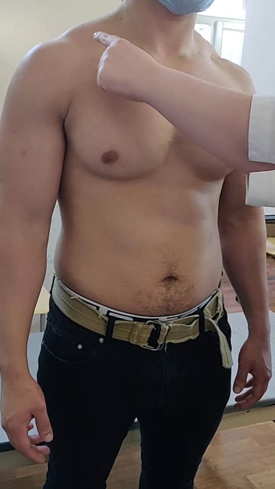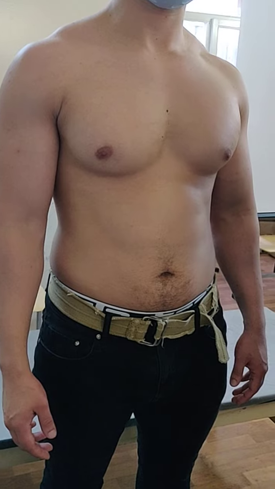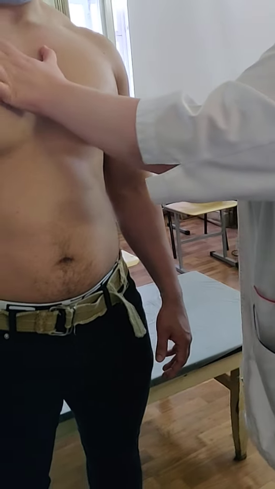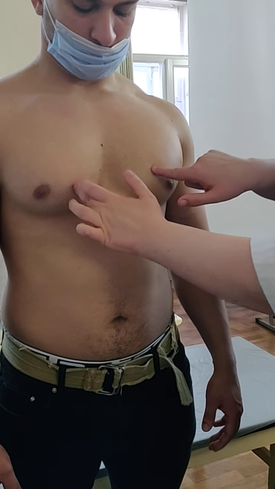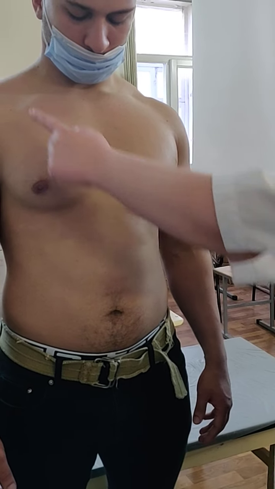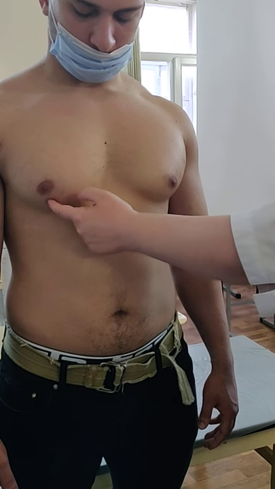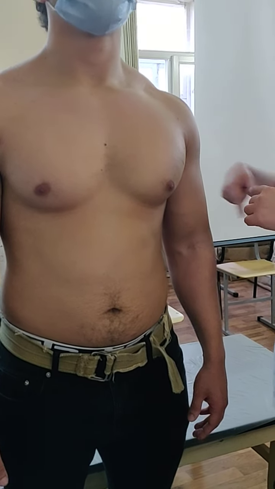The parasternal line is about 1 centimeter lateral to the sternum. So parasternal line, 5th intercostal space; mid-clavicular, 6th intercostal space; and then you go plus 1 intercostal space going round.